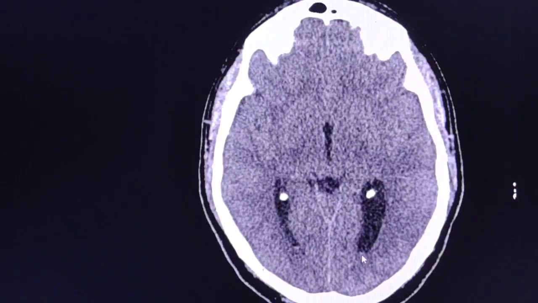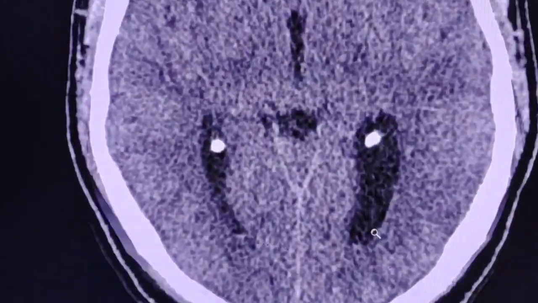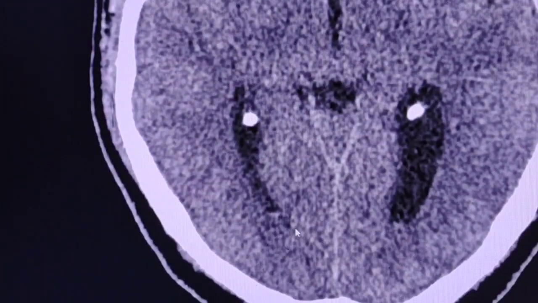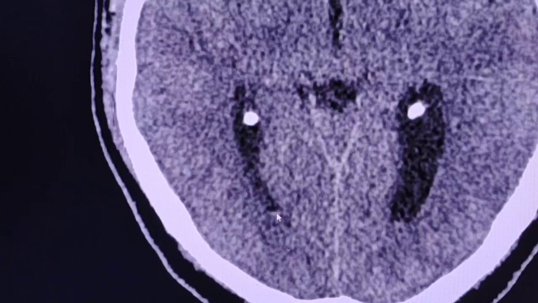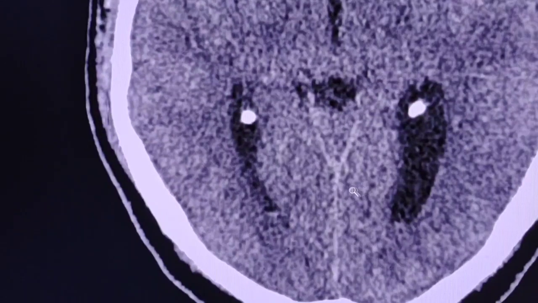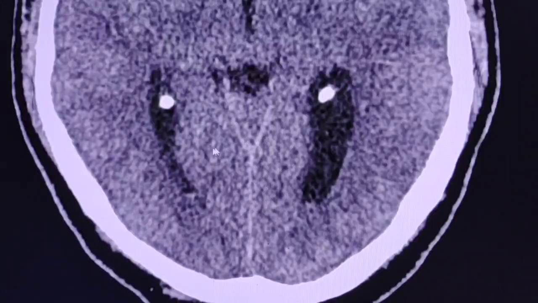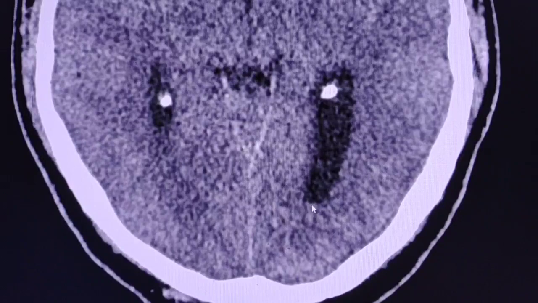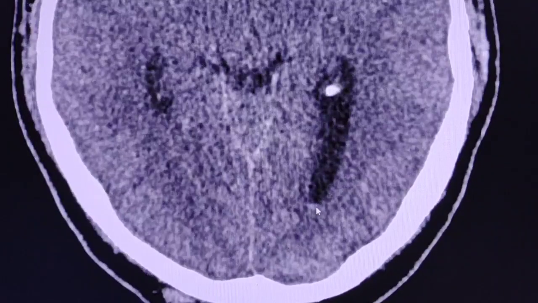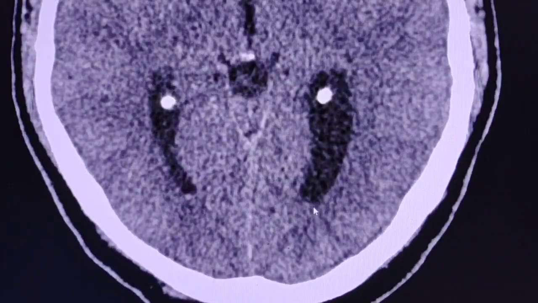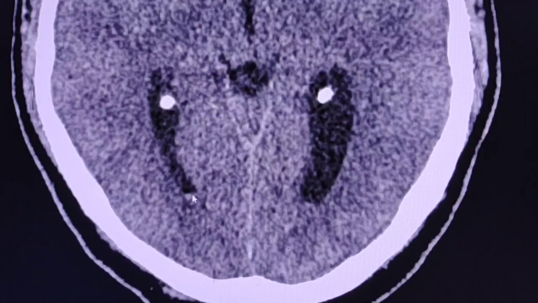The posterior, the dependent part of the occipital horns of the lateral ventricles. I will zoom in to see a little better. Here is the finding. There are some hyperdensities, and these findings represent fresh blood. So this finding is highly suspicious of subarachnoid hemorrhage.